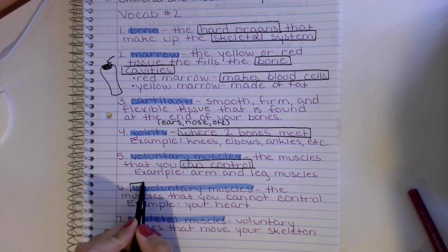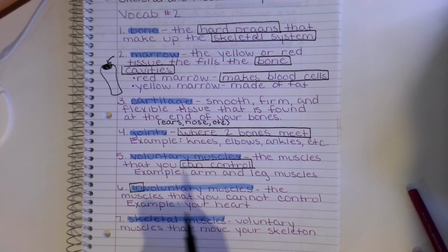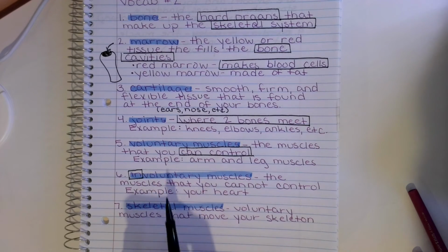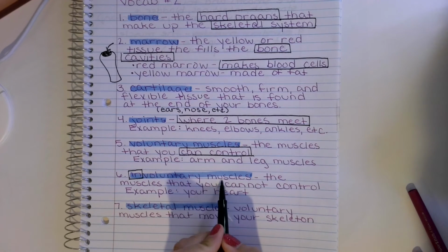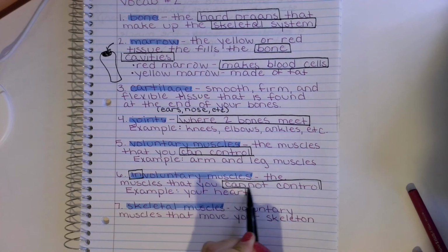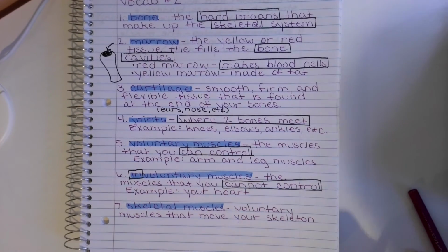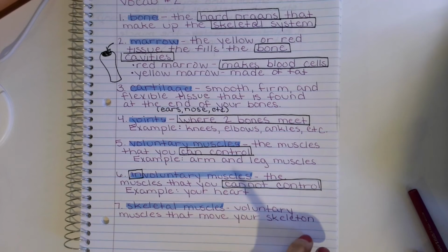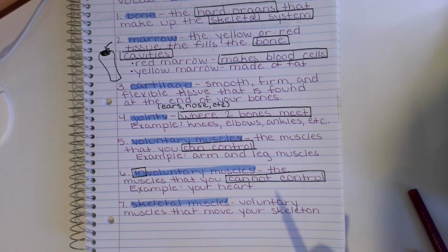Involuntary, the muscles that you cannot control. So it's the ones that your brain just automatically controls, like your breathing. A lot of the time you don't think nonstop, going, okay, breathe in lungs, breathe out lungs, breathe in lungs, breathe out lungs. And your heart is also a muscle that you don't control. Your body controls it, but you don't choose to control it.